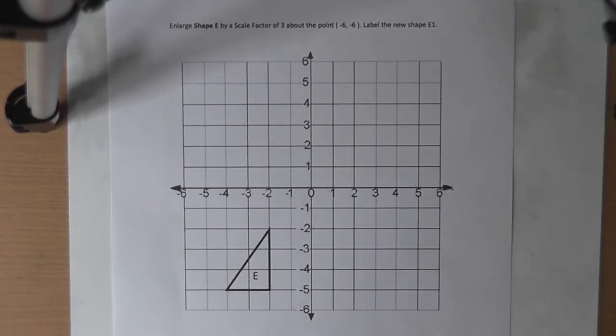The point that's given to us in the question is sometimes called the centre of enlargement. And what it does is it says not only does the new shape have to be however many times bigger, but the new shape has to be however many times further away from that named point than the original was. That will become clear as we start to draw this.